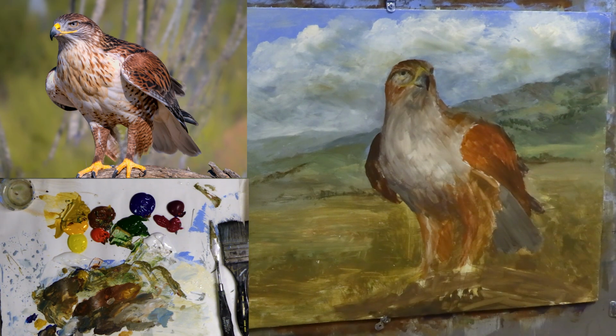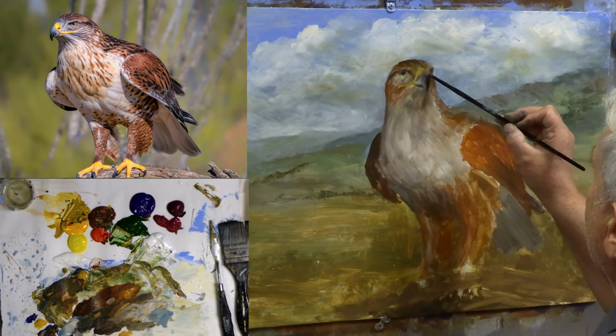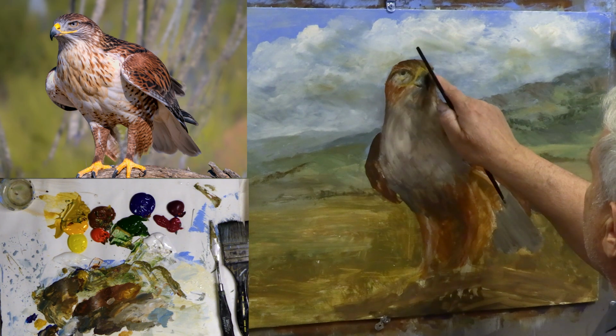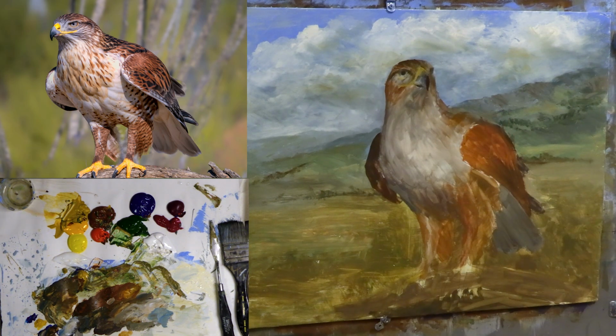There we go. The other side over there, we want to keep it more simplistic because we don't want to advance it. We want his eye here to recede on this side. So we really want to keep it kind of simplistic over there.